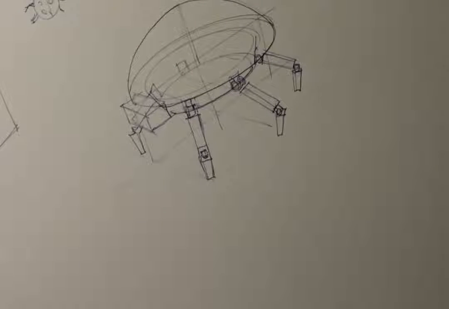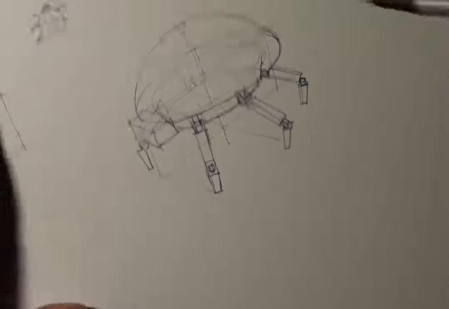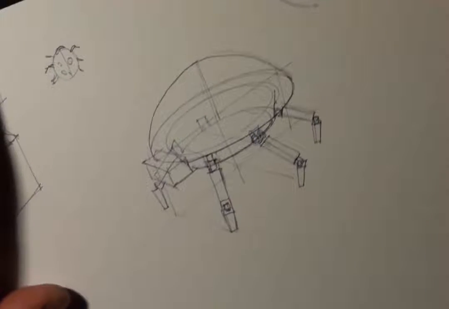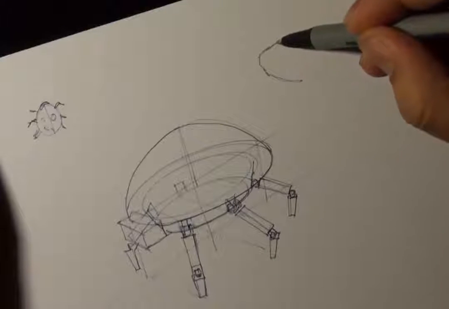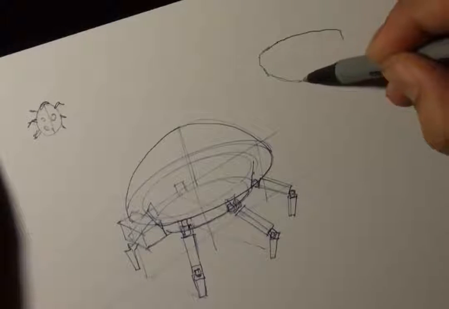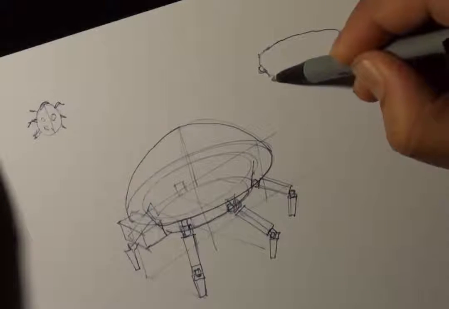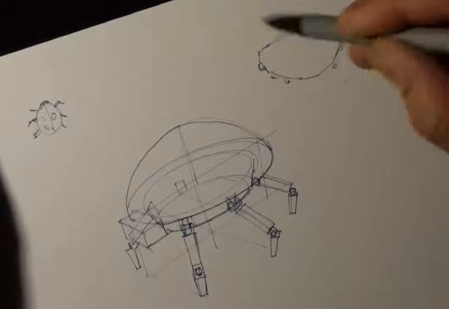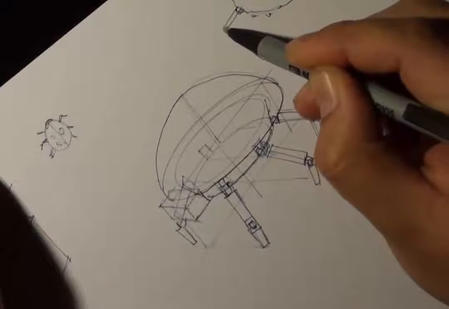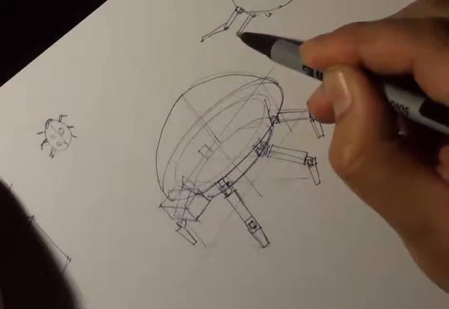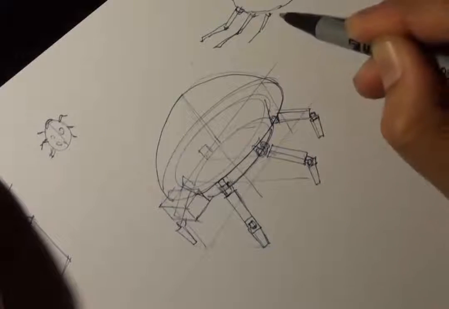let's say a crab. I don't even know what a crab looks like. I think in profile they have this kind of football shape. And I think they have 8 legs.